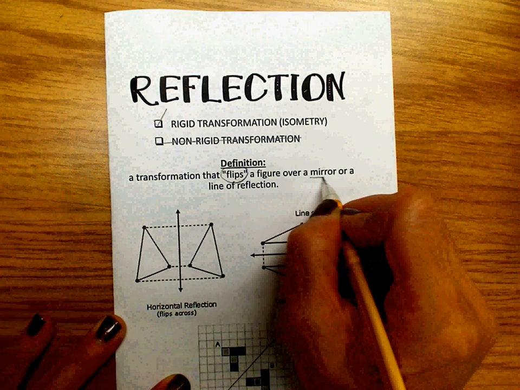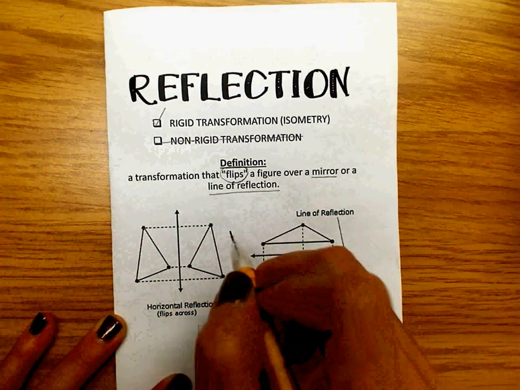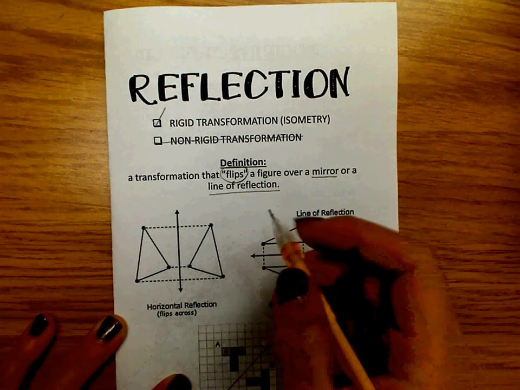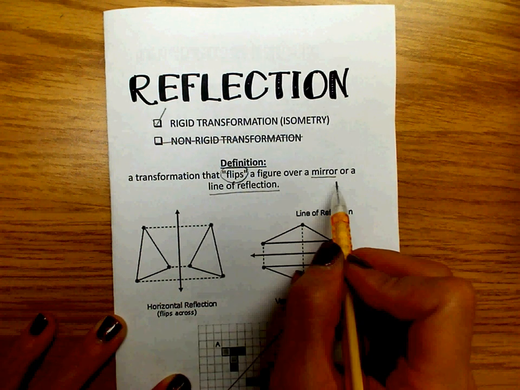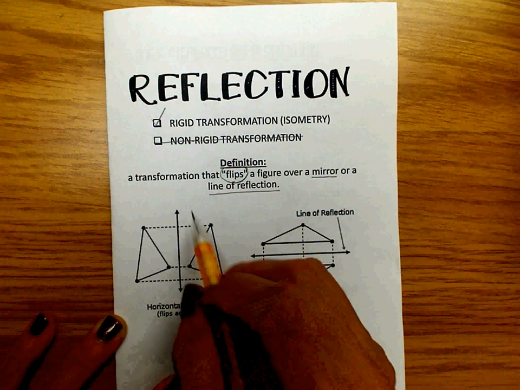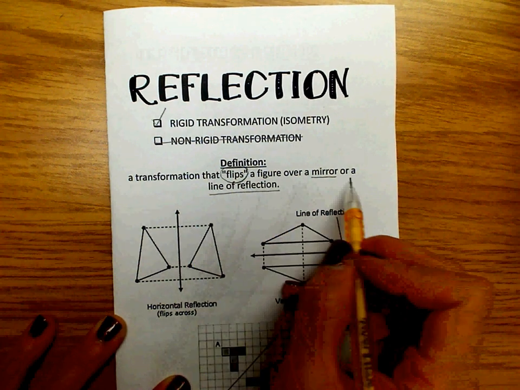So the mirror or the line, I think someone's about to come into my room. Make sure that, yeah, she just left. Okay, so you have a mirror or a line of reflection. So without that, you can't have a reflection.